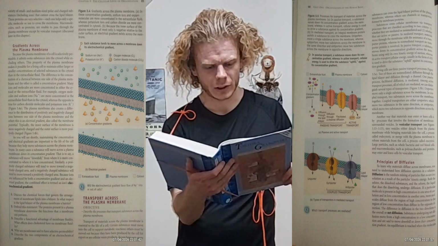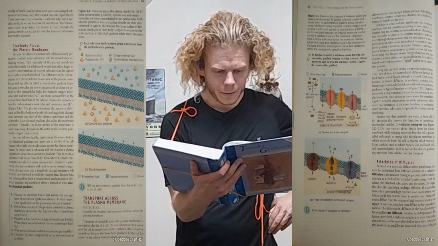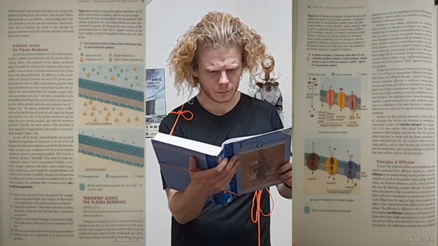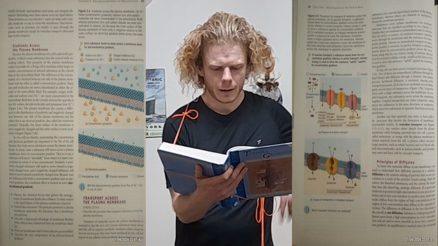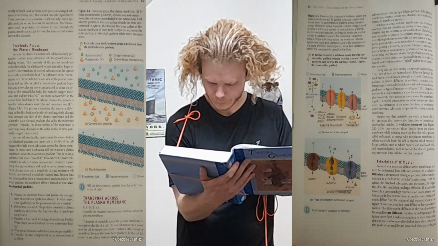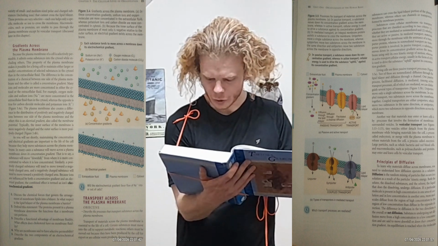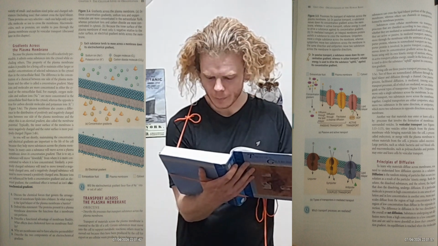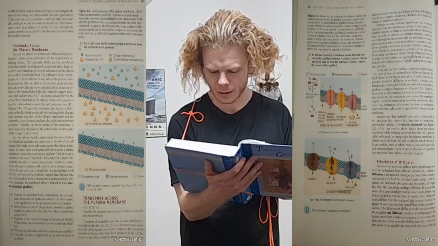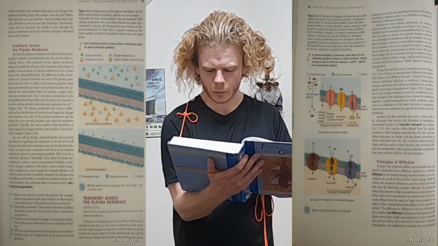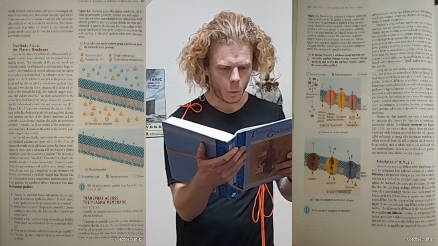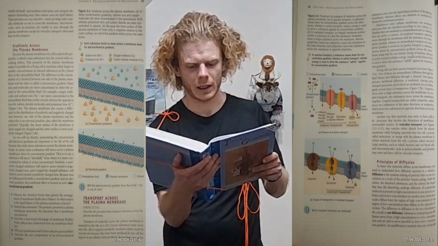One passive process, facilitated diffusion, is mediated. Yes, it is mediated. Because we said here, it maybe should not be called facilitated transport. A solute binds to a specific transporter on one side of the membrane and is released on the other side after the transporter undergoes a conformational change.